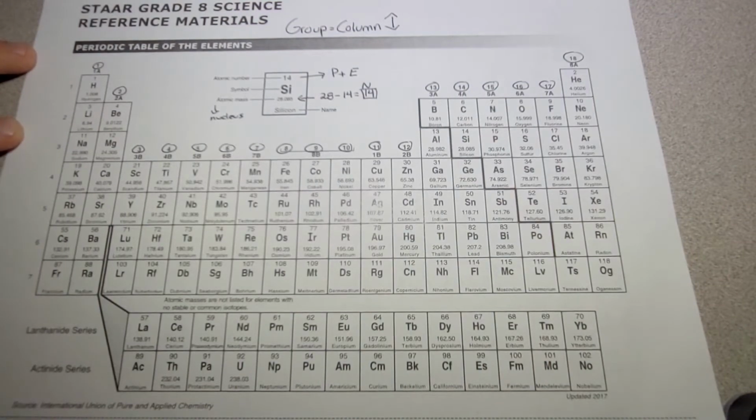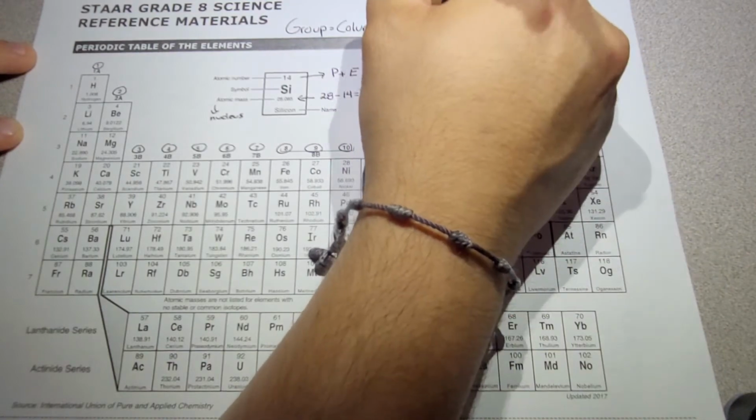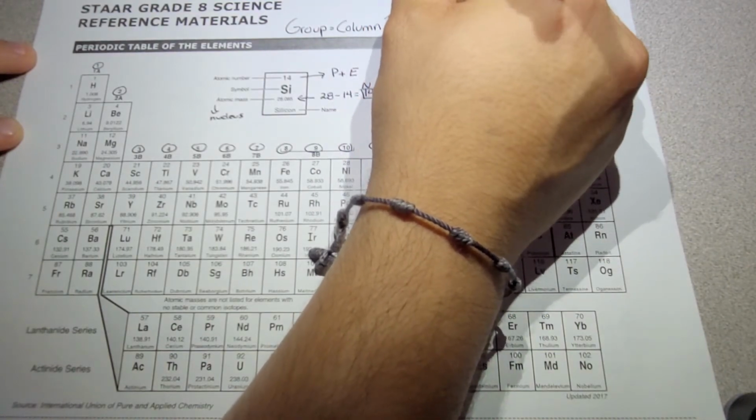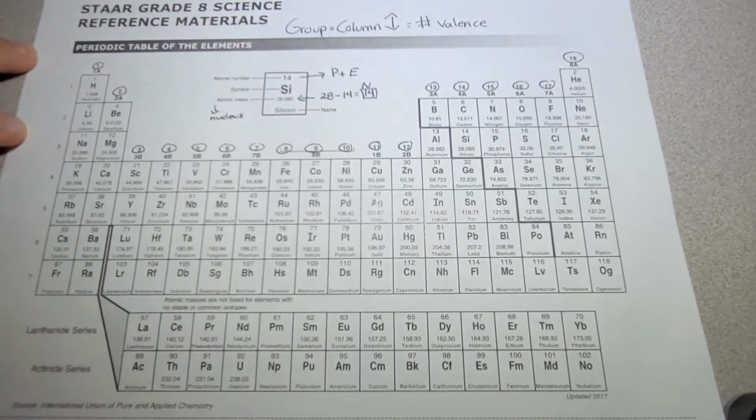So your columns in this case also tell you your number of valence electrons. Valence electrons. Remember, your valence electrons are the electrons that help with reactivity, and they tell you how many electrons are in the last shell, right? So the last shell, how many electrons are there?